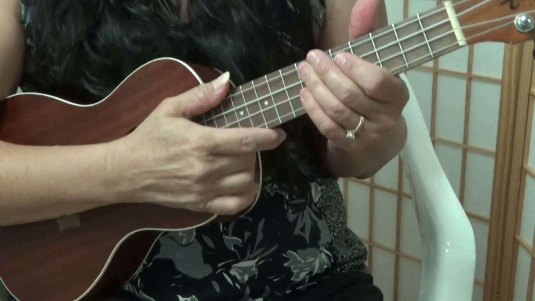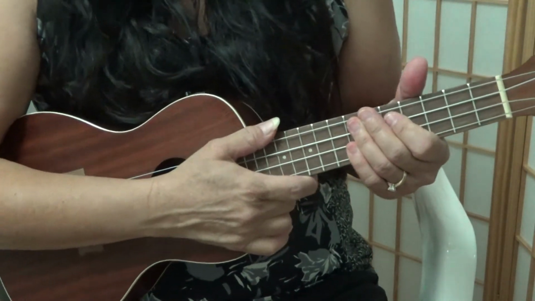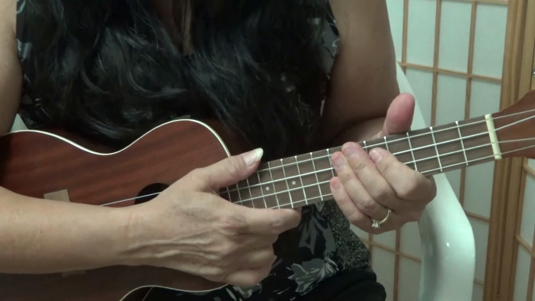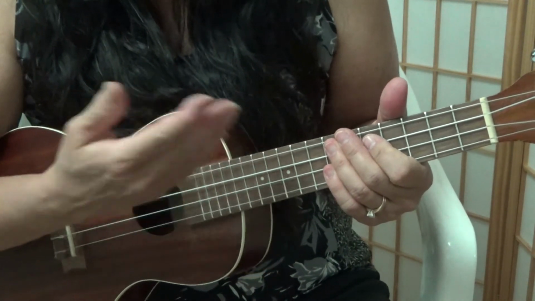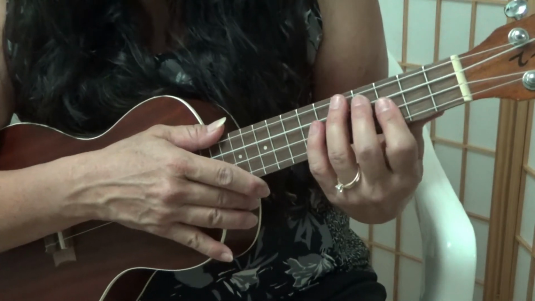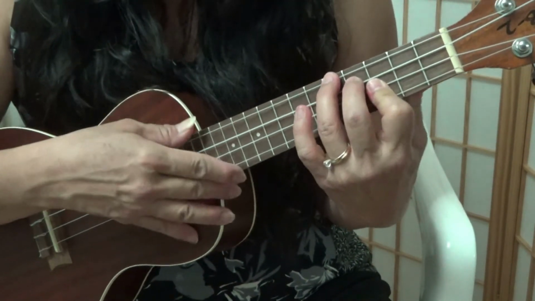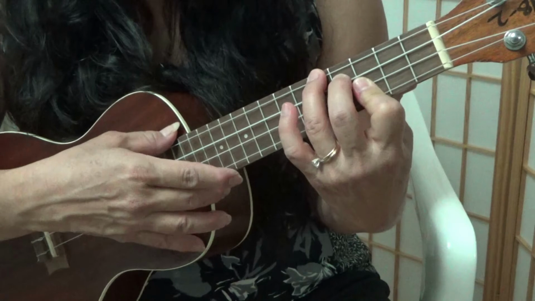Here's an example of what you can do for the advanced part. Put some slides in, some ornaments, some pull-offs, some hammer-ons. And there's no right or wrong way, but just add some kind of ornament in there to make it a little fancier, and it kind of helps to be more expressive. Here's a sample.